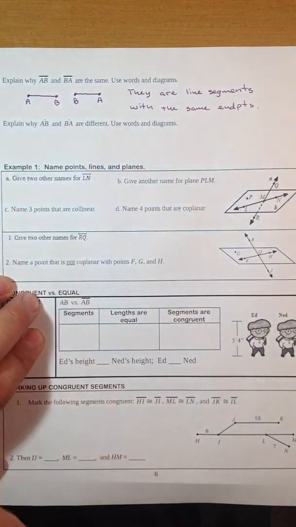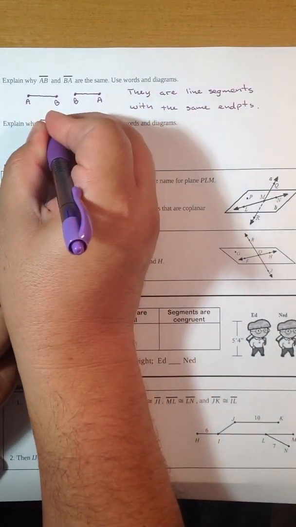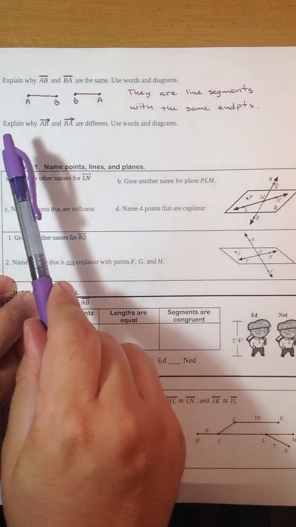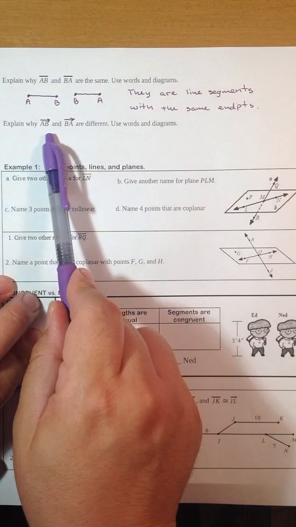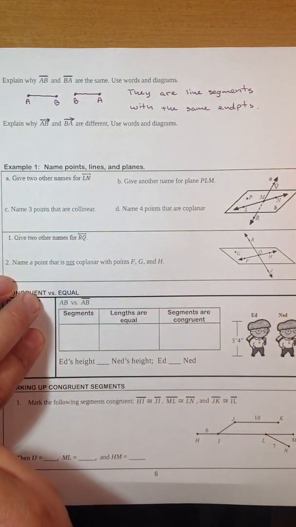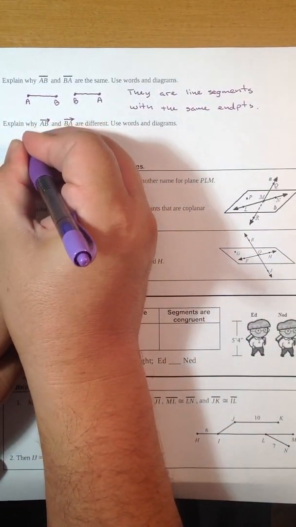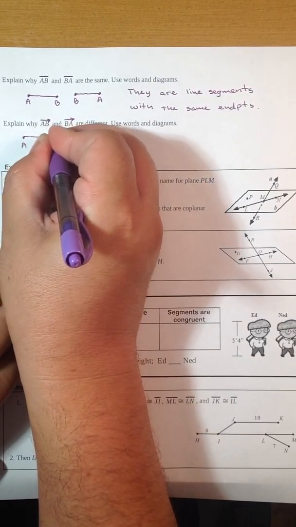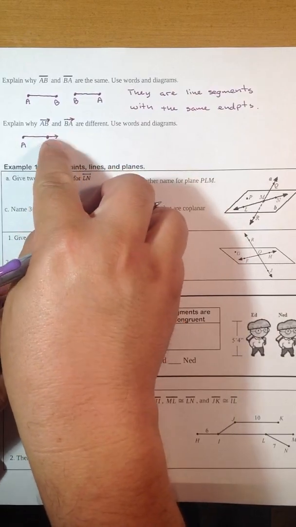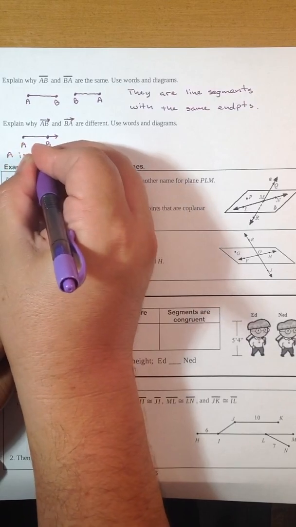Now here I know it didn't come out too well, but what we're supposed to see here is this has an arrow and this has an arrow. So now that we can see it a little bit better, it says explain why ray AB and ray BA are different. Use words and diagrams. Well, let's draw that first one. Notice A is the endpoint. And yes, B is another point, but remember it has to go through the letter B. Never put the letter under the arrow. It has to go with a point. And so in this case, A is the endpoint.